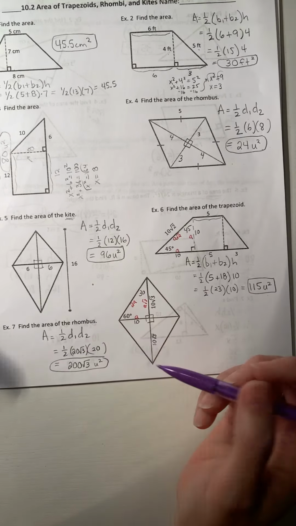Okay, that is the end of lesson 10.2, and there is an assignment on lesson 10.2.